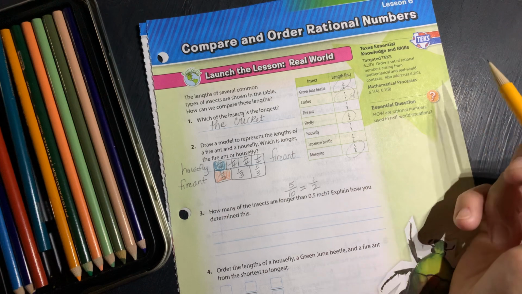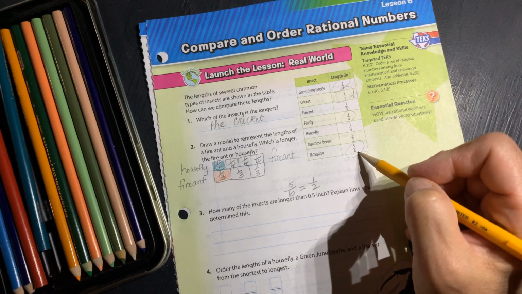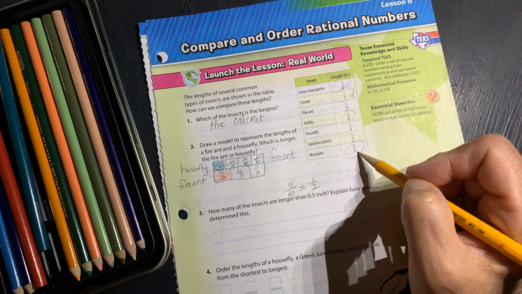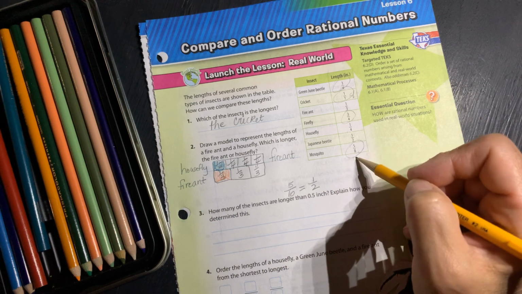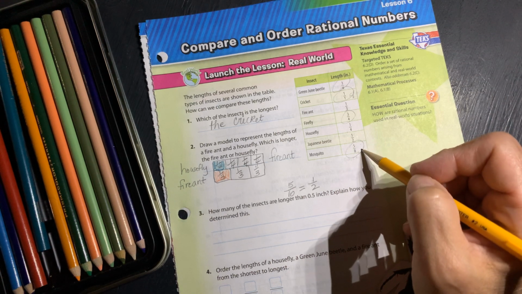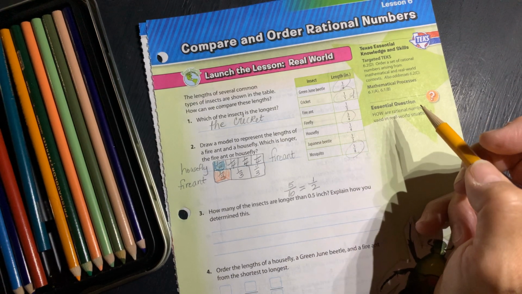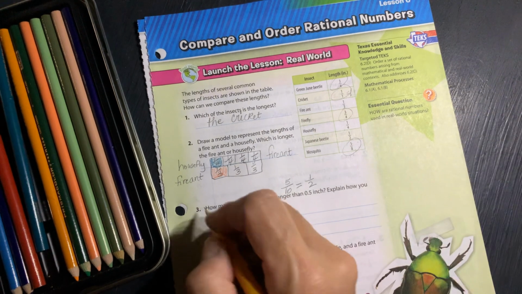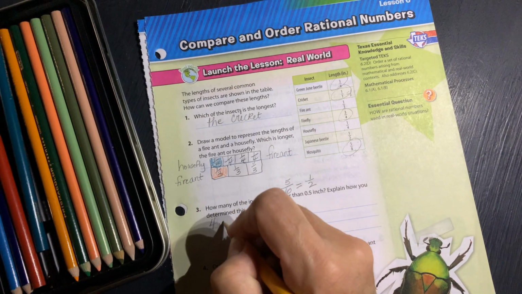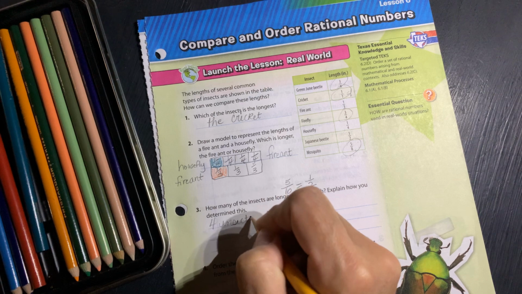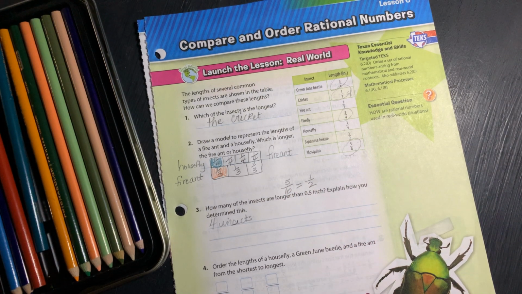You want to think about your parts and your wholes. If the whole is 8, what's half of that? 4. 4/8 would be half. So that's greater than that, isn't it? Okay, so we had 4, and 6. And then we need to explain how we determined that.